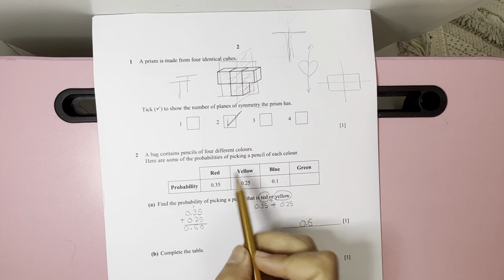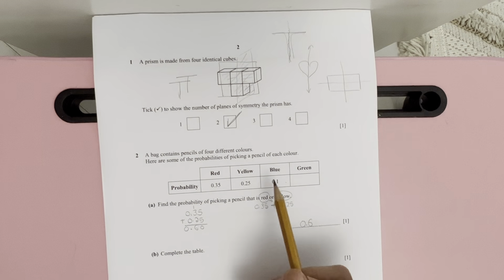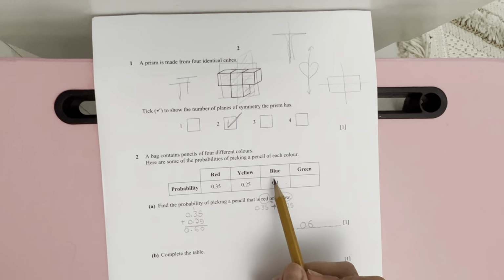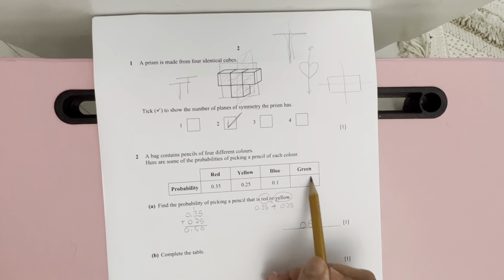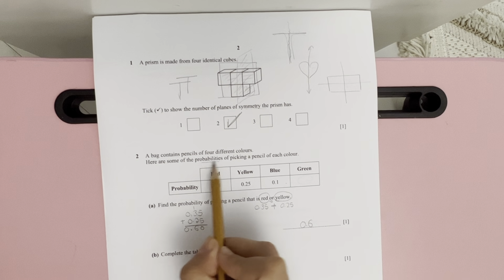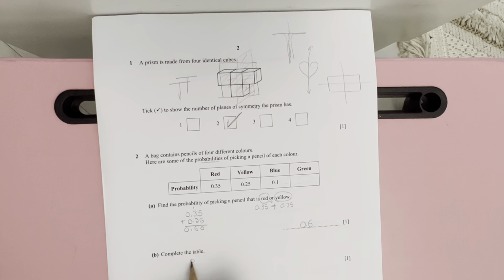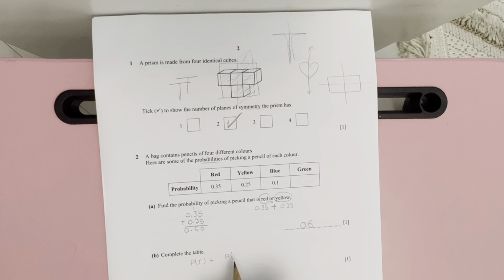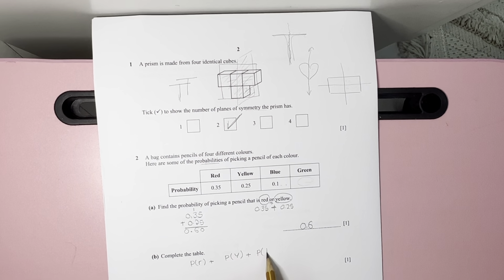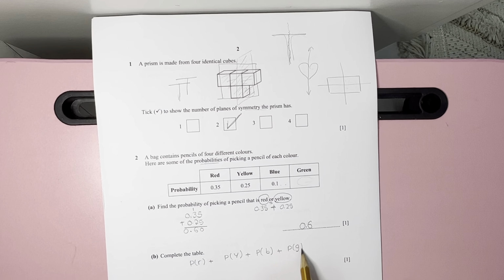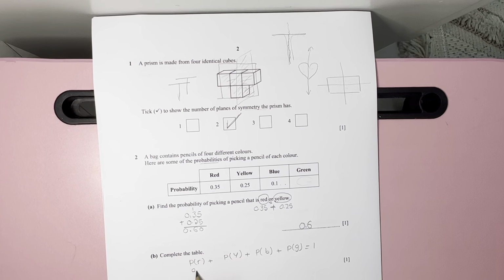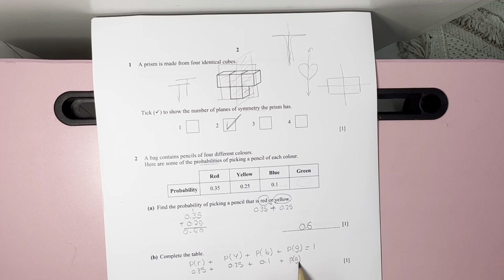Complete the table. Okay, what do I have here? The red, the yellow, and the blue. So how to get the green? We know that the probability of all of them should equal 1. Means the probability of red plus the probability of yellow plus the probability of blue plus the probability of green should equal 1. So what I have here, this plus 0.25 plus 0.1 plus the probability of the green should equal 1.